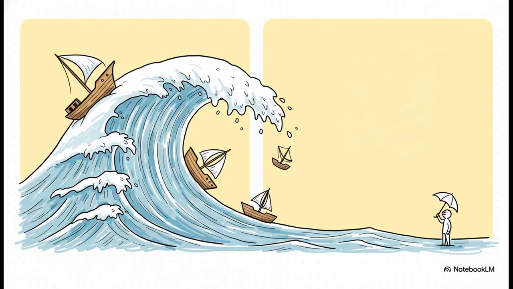I want you to think of the whole market as a giant ocean wave. That wave is what we call systematic risk. It lifts and drops all the boats. You can't really escape it. What beta tells you is what kind of boat is your stock. Is it a tiny little speedboat that gets tossed around like crazy? Or is it a huge tanker that rides out the wave a lot more smoothly?